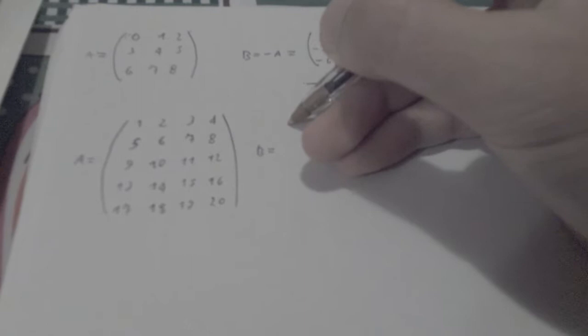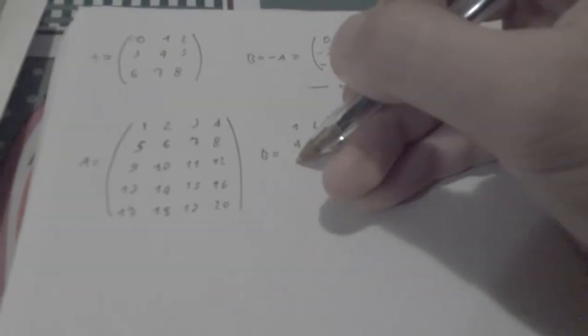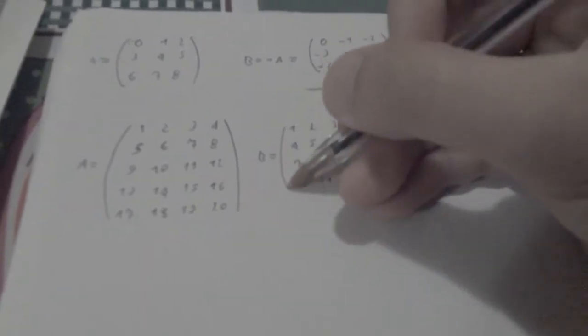Because I lack imagination. This is going to be our matrix A, and since I really lack imagination, I'm going to make my matrix B the same. So 1, 2, 3, 4, 5, 6, 7, 8, 9, 10, 11, 12, but I'm going to stop here.